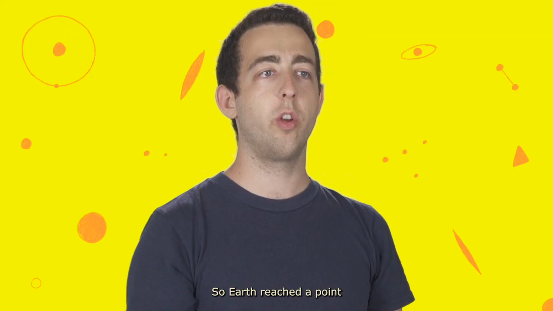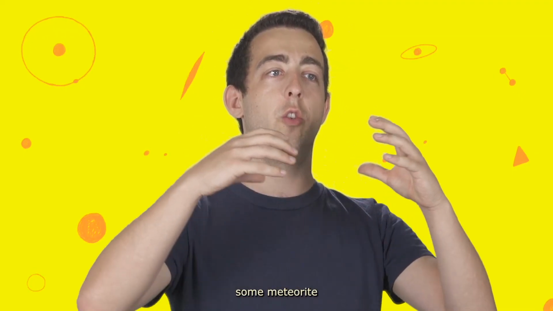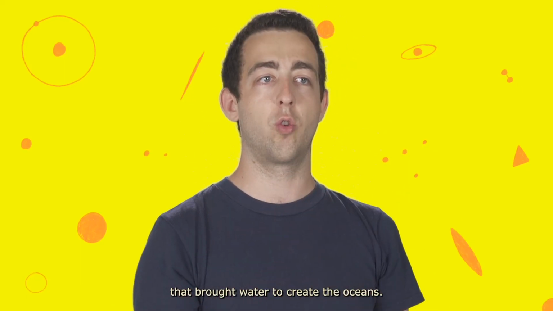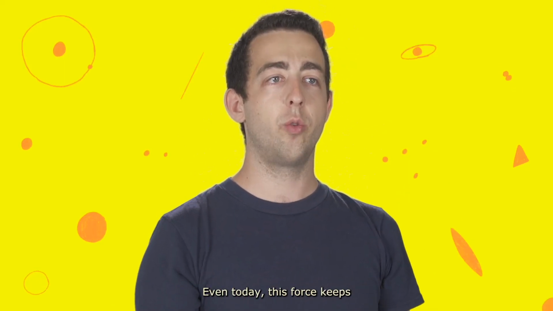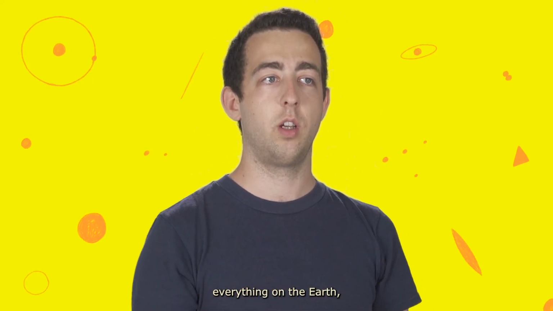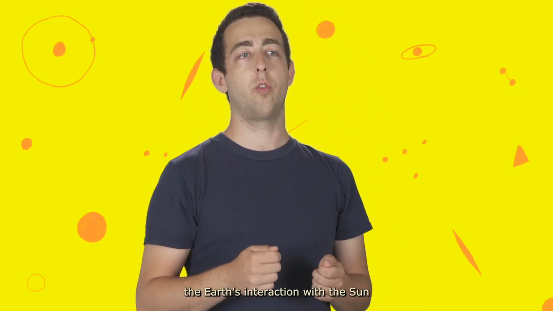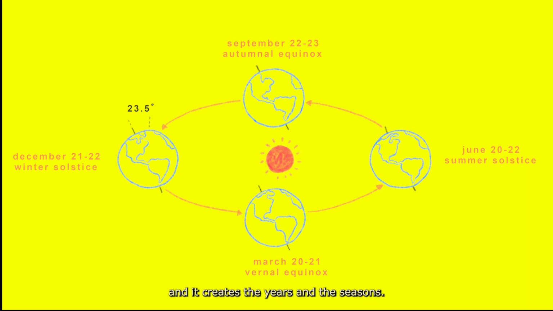The Earth reached a point where it was large enough to have sufficient gravity to attract the meteorite that brought water to create the ocean. Even today, this force keeps everything on the Earth, including the atmosphere, the ocean, and ourselves. Gravity also drives the Earth's interaction with the Sun, and it creates the years and the seasons. Without it, everything would float in space, and gravity therefore played a vital role for mankind.